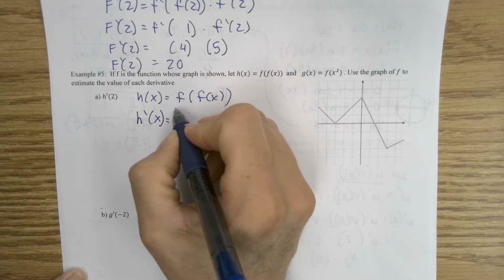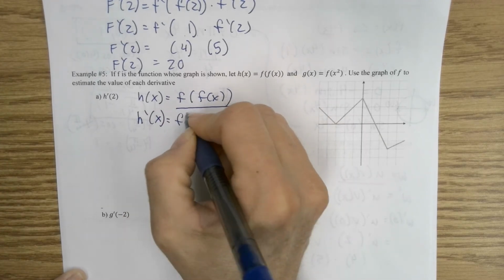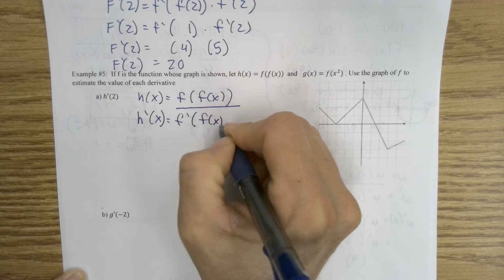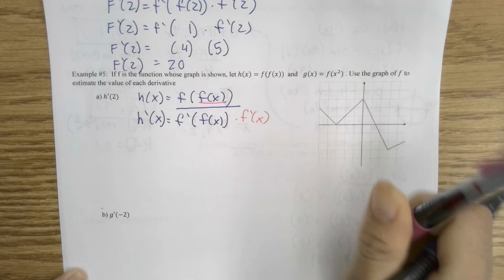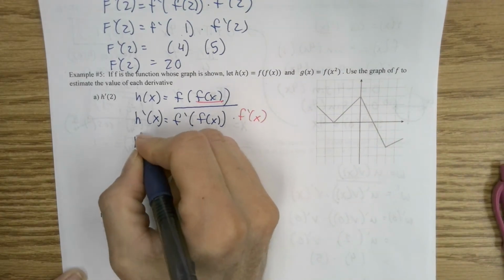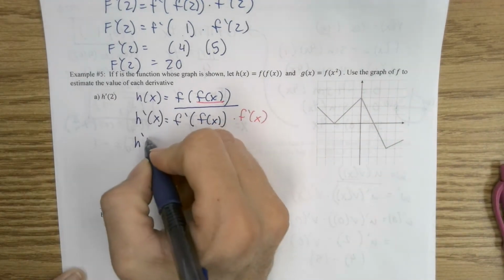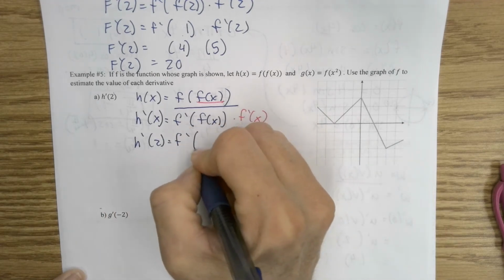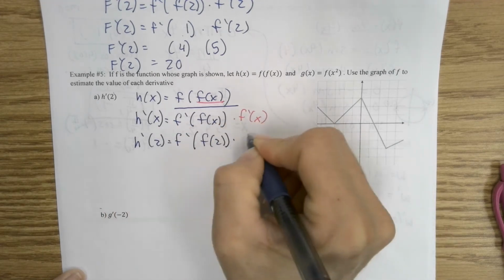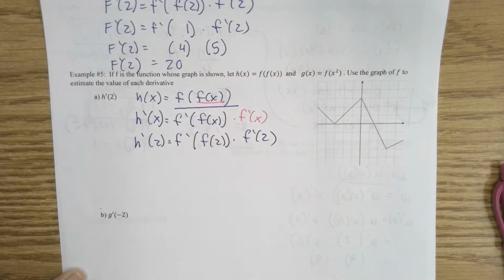So I'm just going to expand the chain rule here. The derivative of the outside would be f prime, the inside stays the same, times the derivative of the inner part, which is f prime of x. And now I'm finding specifically h prime of 2, so I'm going to replace all of my x's with 2. So f prime of f of 2 times f prime of 2.